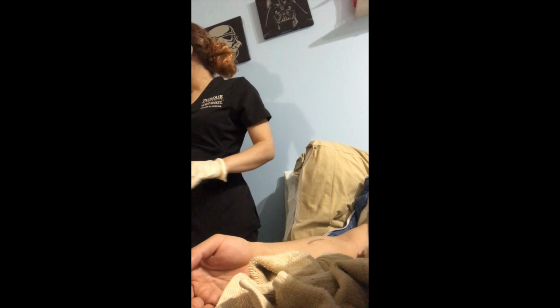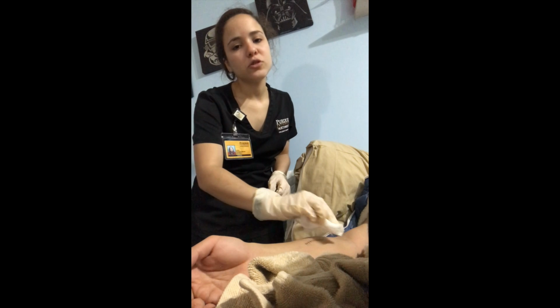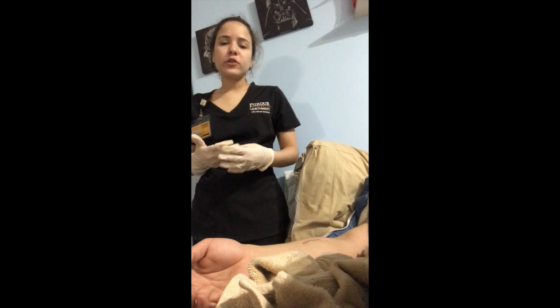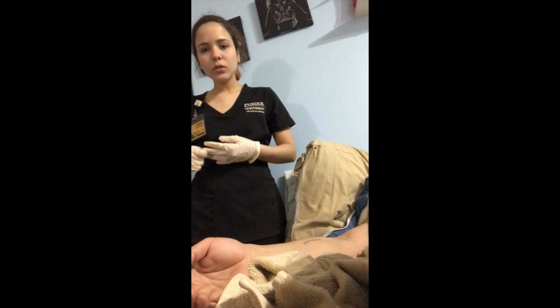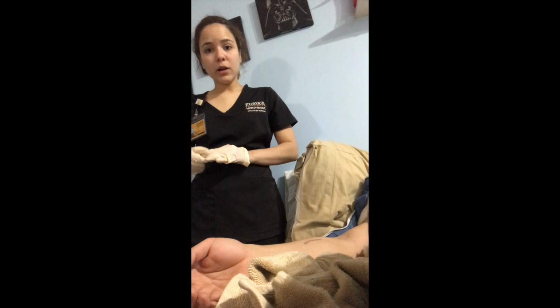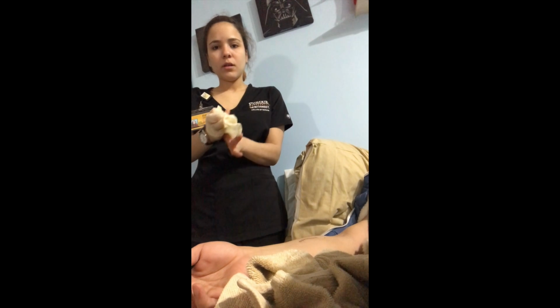After you're done with the strokes, you need to dry in the same way, using each stroke to clean the wound. After you're done cleaning the wound, you need to remove your soiled gloves. So I'm going to remove my gloves, and I need to perform hand hygiene.